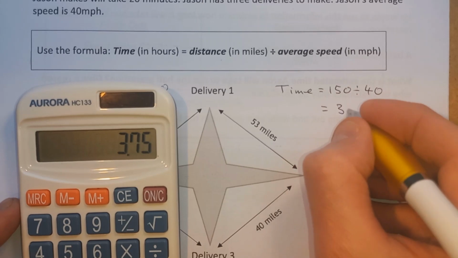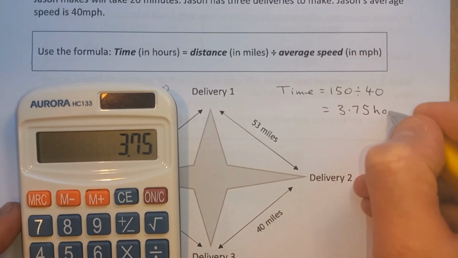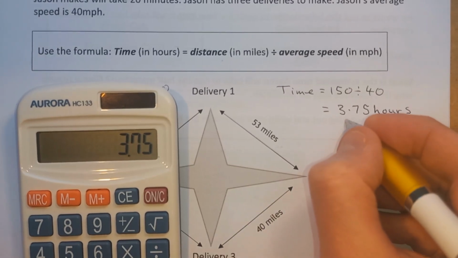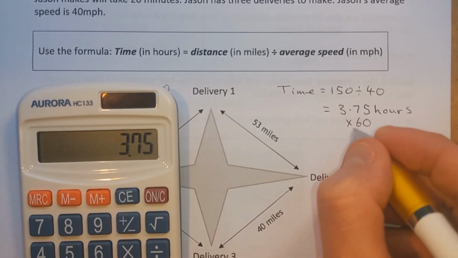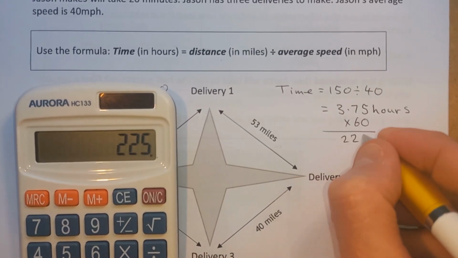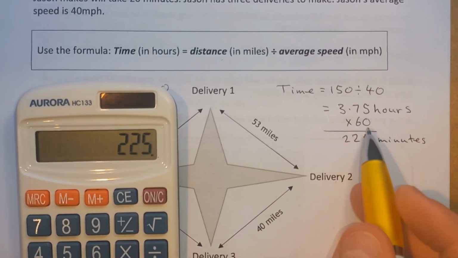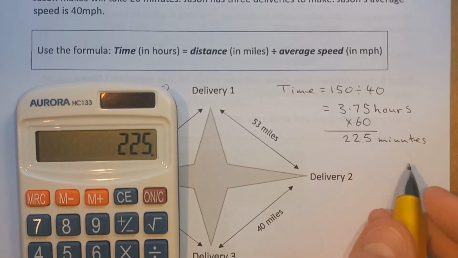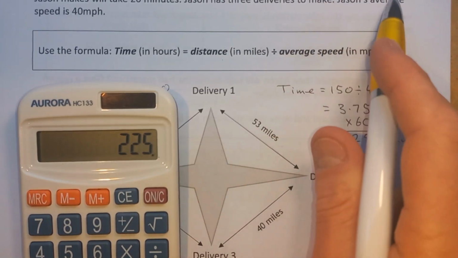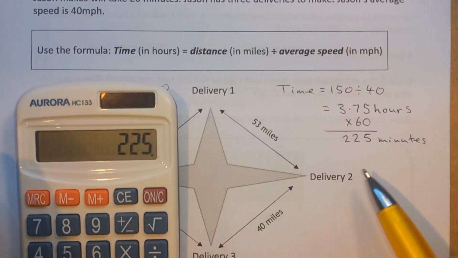And that gives us 3.75. Now that's in hours. Okay. If we want to turn it into minutes, we need to multiply it by 60. Which is 225 minutes. If you wanted, you could do 0.75 of 60 and get it in hours and minutes. But the reason I'm putting it all in minutes is because we need to add on the stops that he makes as well, because it says each delivery stop that Jason makes will take 20 minutes.